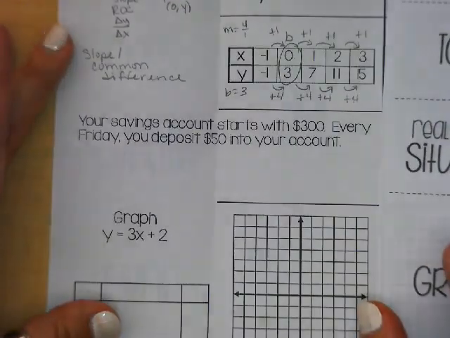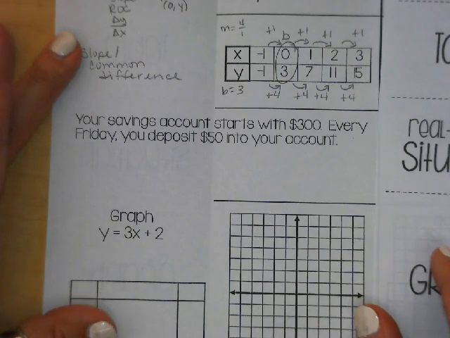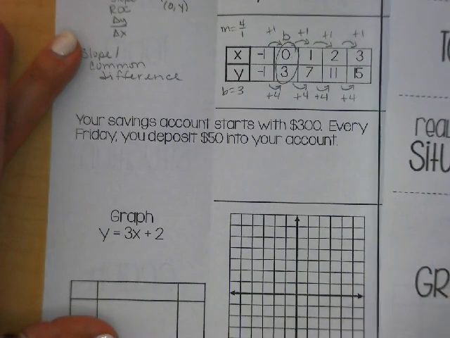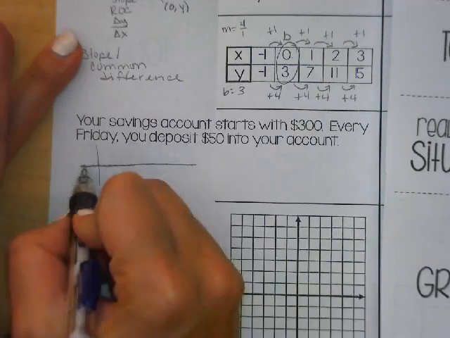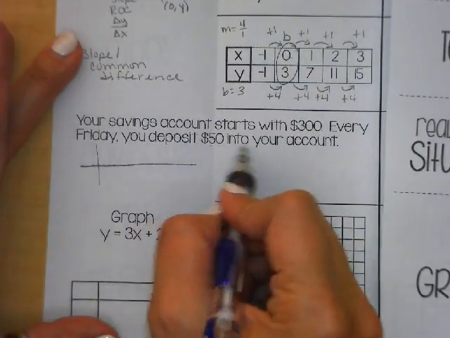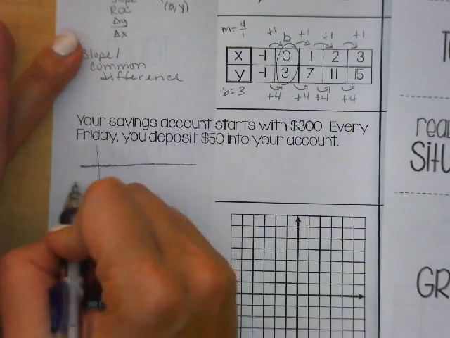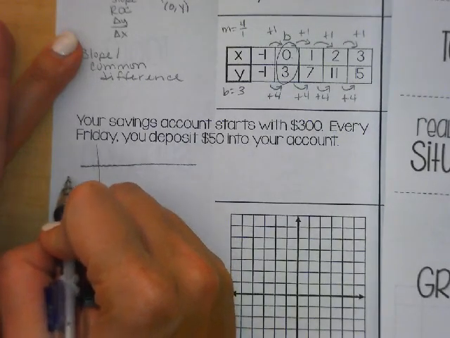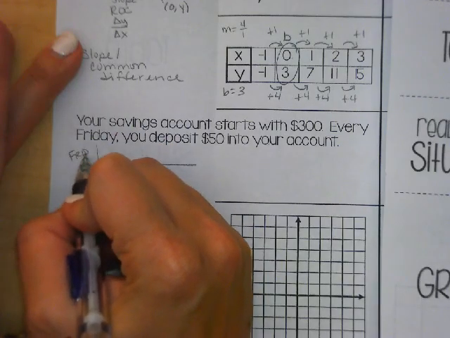If we looked at a real world situation, your savings account starts with $300. Every Friday you deposit $50 into your account. So we could make a table for this, where you have money, and then you have whatever Friday it is.